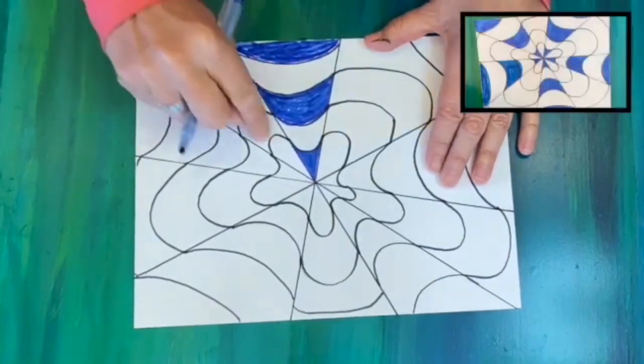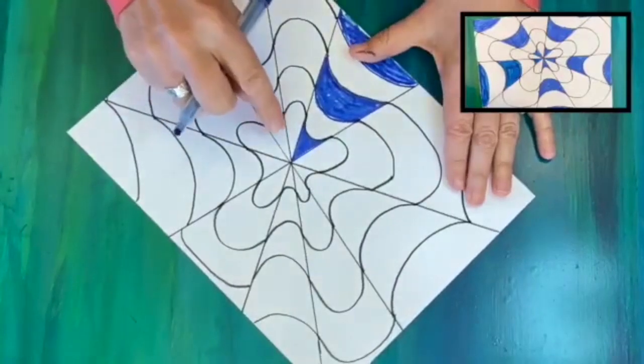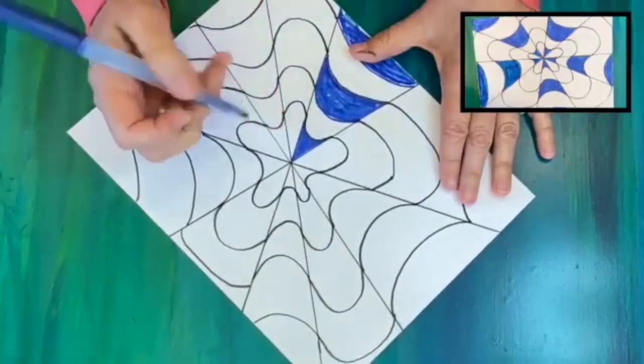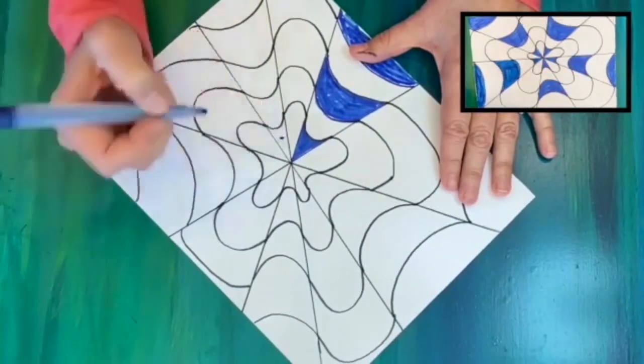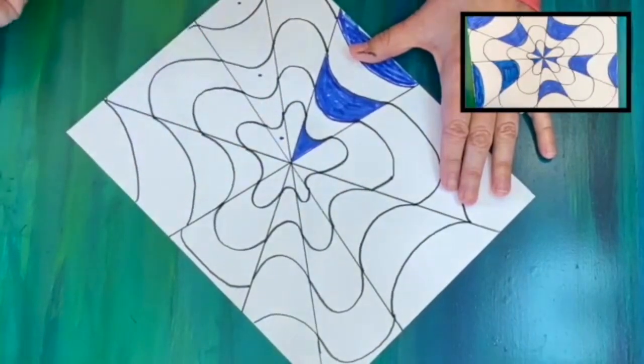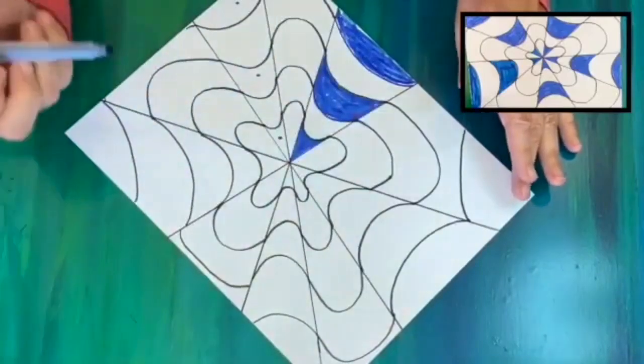Then I'm going to skip the next wedge, the one with the smiley faces, and I'll do every other wedge. Now, if you think you might forget, you can always put a little dot to help you remember which ones you want to color blue, or whatever color you're coloring, and go from there all the way around.